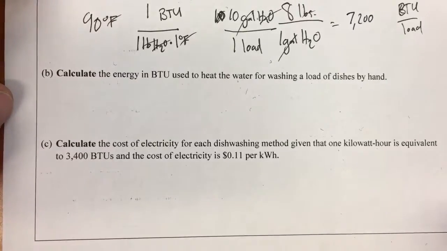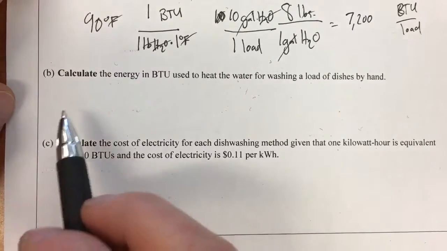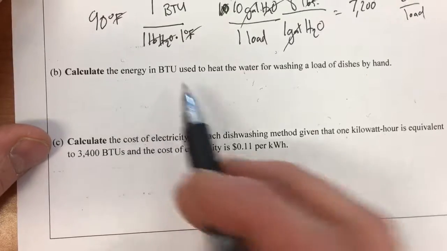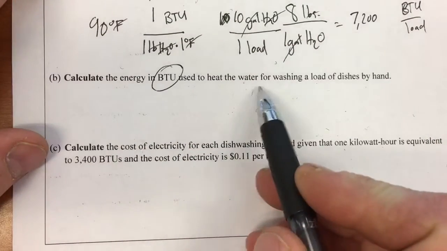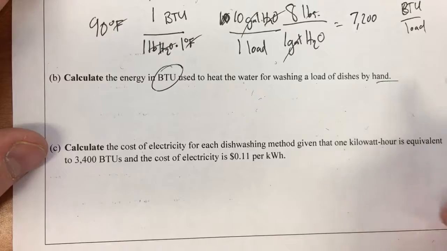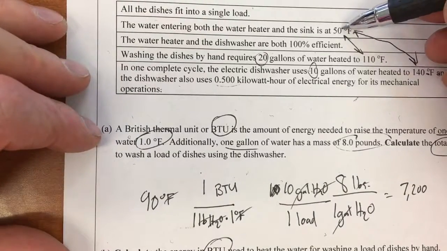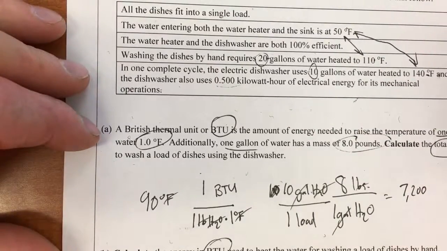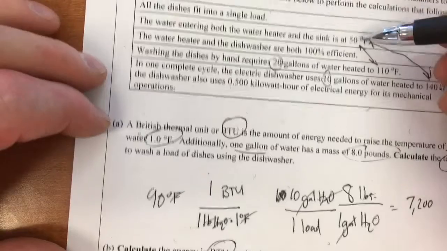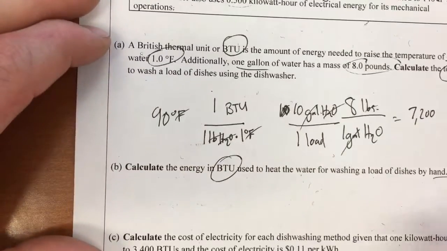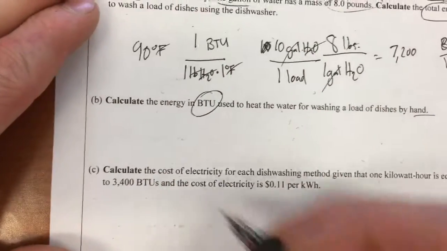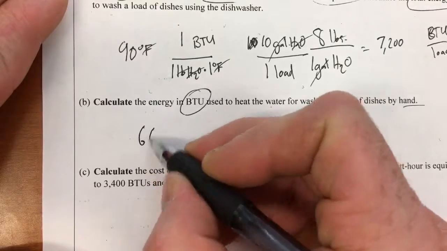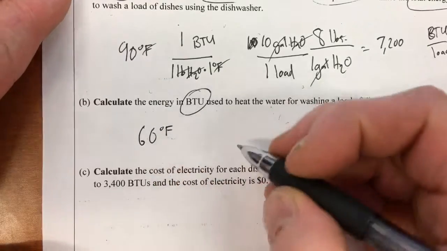All right, let's roll with B. B says calculate the energy in BTUs used to heat the water for washing a load of dishes by hand. Okay, this next one, what we have to remember is that by hand we're going from 50 to 110 degrees, and we're using 20 gallons of water. So the difference between 50 and 110, we're looking at 60. So we know that there is a 60 degrees Fahrenheit change.